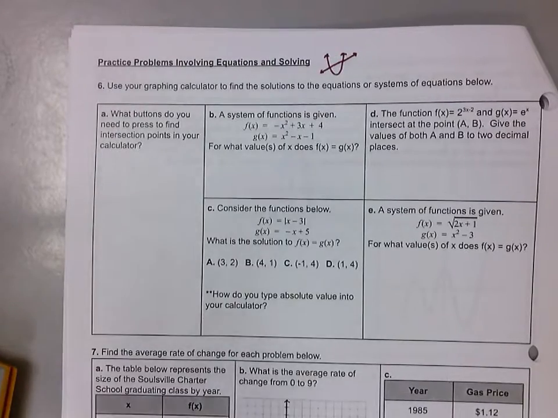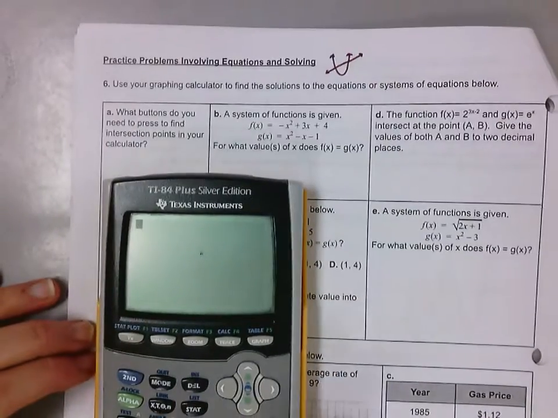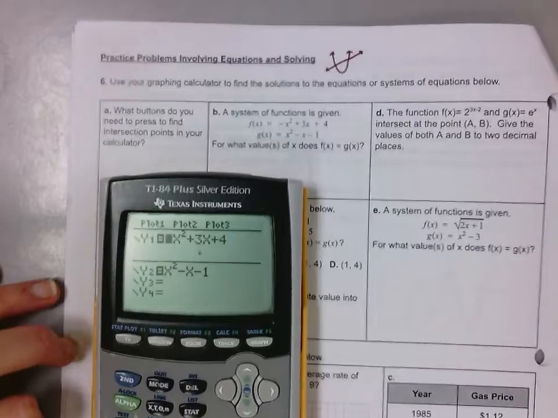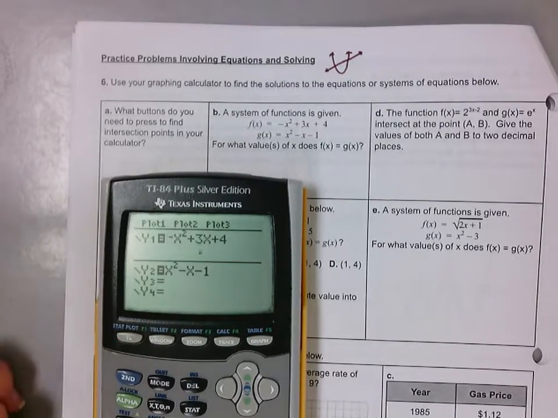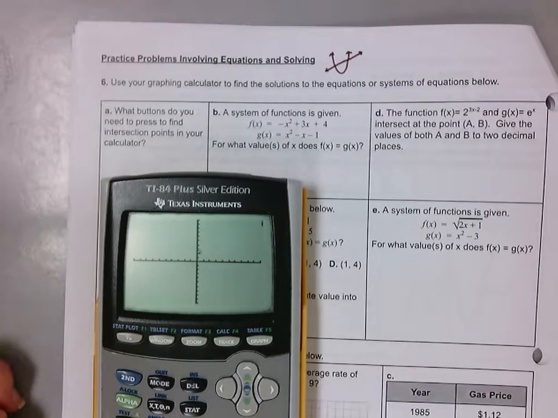So for part B, I'm going to show a demonstration of this, right? So you need to type both of the functions in. You can see f of x is in y1, g of x is in y2, and I'll press the graph button.